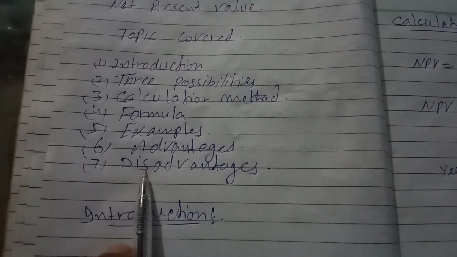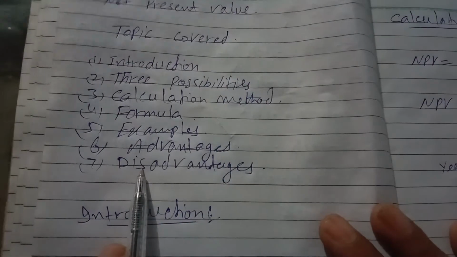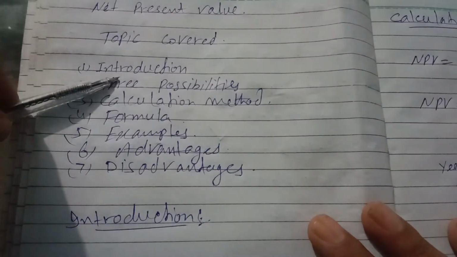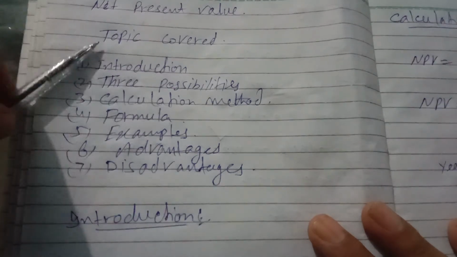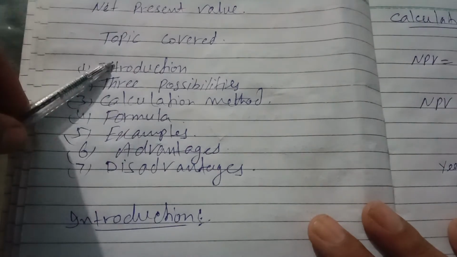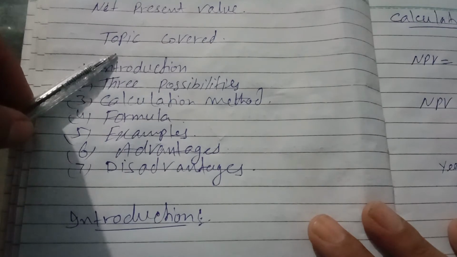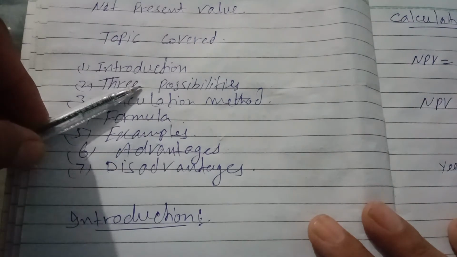NPV helps in maximizing the firm's value. So, as you know, the financial managers' goal is to maximize the shareholder value or to gain maximum profit for the company. So all these things NPV does for the financial manager to select the project.